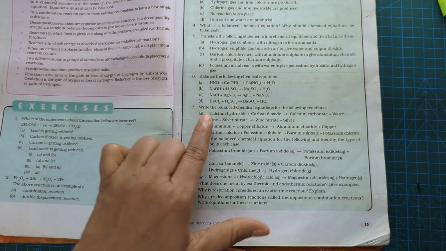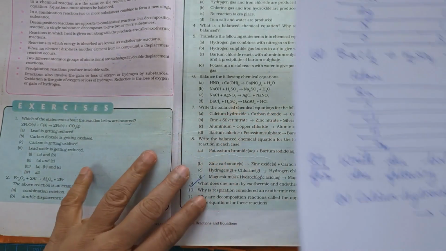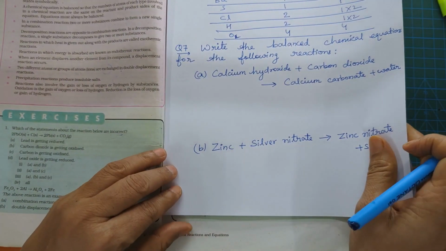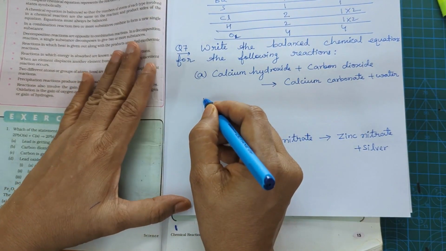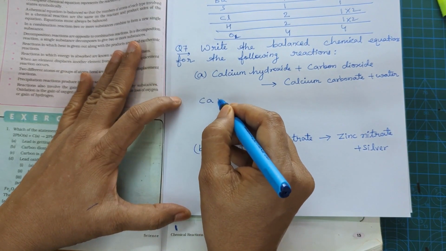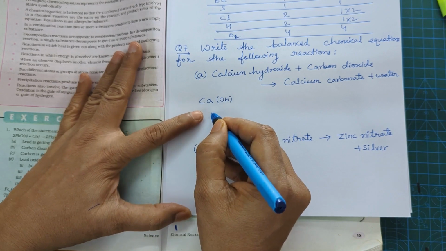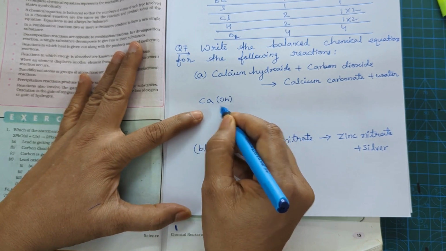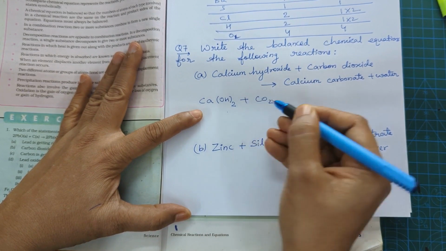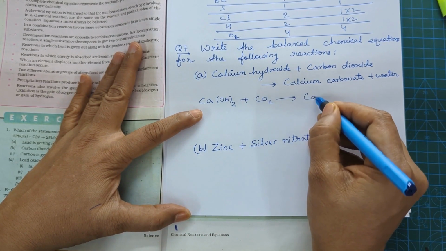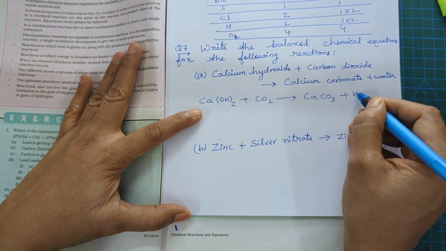Question number 7 is: write the balanced chemical equations for the following. So we have to write the equation and we have to balance them. The first one, calcium hydroxide. How do you write calcium hydroxide? Ca2+. Hydroxyl is OH single minus. So if this is 2, this is 1. Crisscross, so you get Ca(OH)2 plus carbon dioxide CO2 gives calcium carbonate CaCO3 plus water.